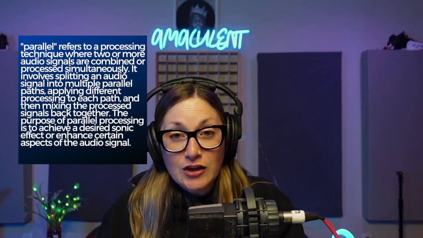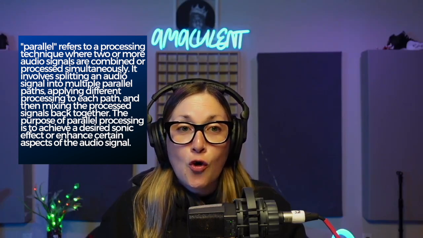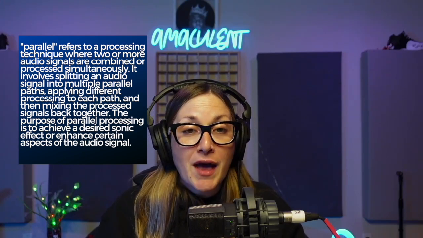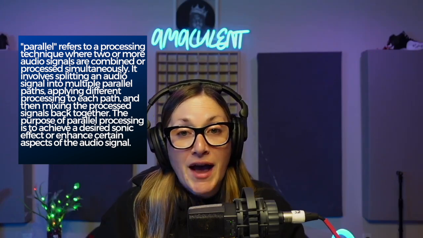I feel like people talk about parallel compression a lot, but you can parallel any kind of processing that you can do in audio. In fact, when you send out to a reverb bus, that's parallel processing because all you're doing is duplicating a signal and then mixing it together. And the definition of parallel refers to a processing technique where two or more audio signals are combined or processed simultaneously. It involves splitting an audio signal into multiple parallel paths, applying different processing to each path, and then mixing the processed signals back together.